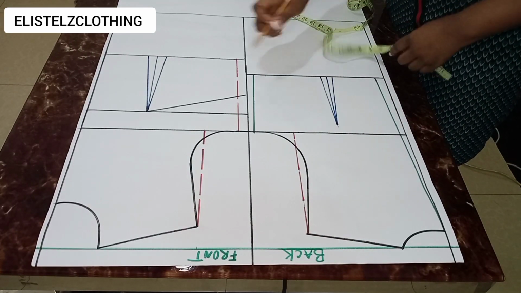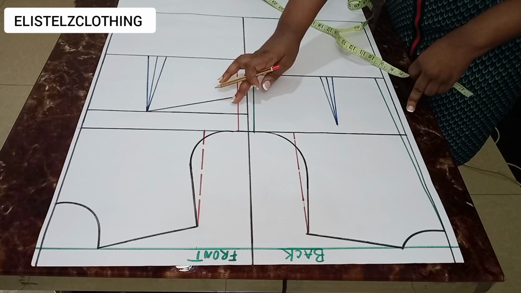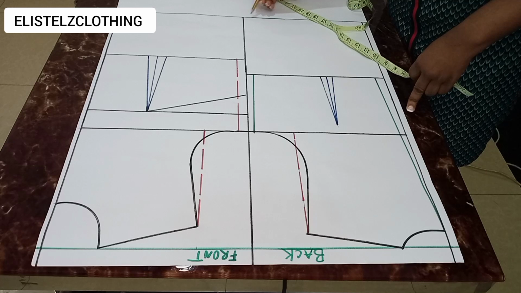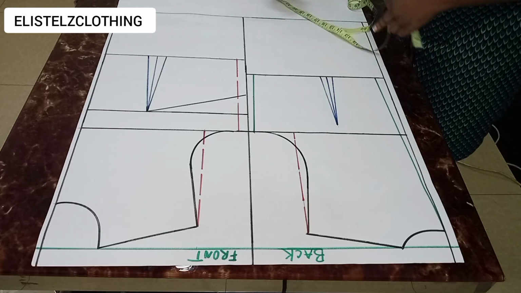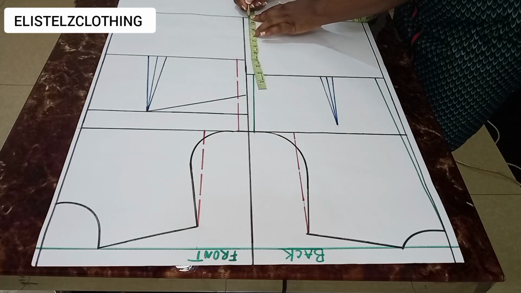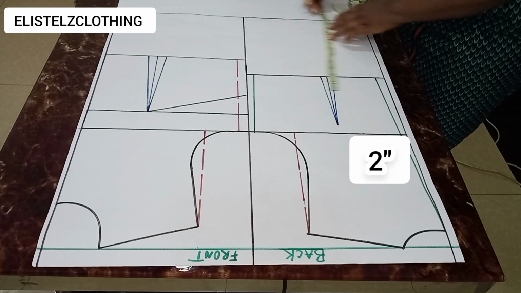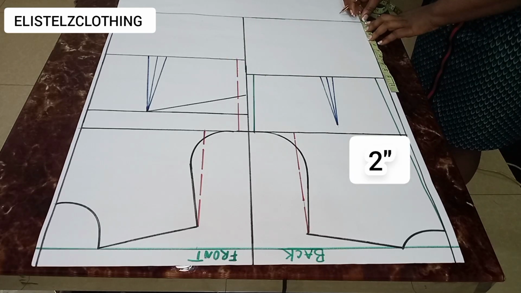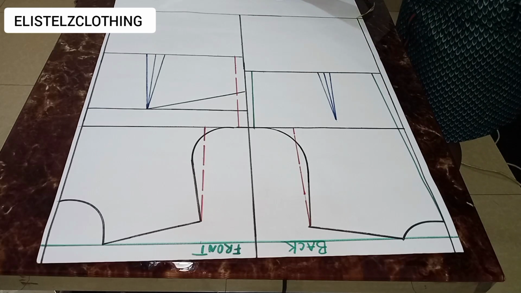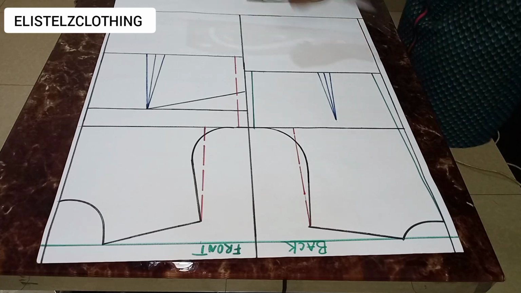Another method is for you to simply subtract your bust dart from your total blouse length. Okay, so since we already have the 25.5 inches line here marked, I will come up from this line by my bust dart of 2 inches. Okay, so I'll go ahead and make a mark at 2 inches here. All right, and I will connect it using a straight line.